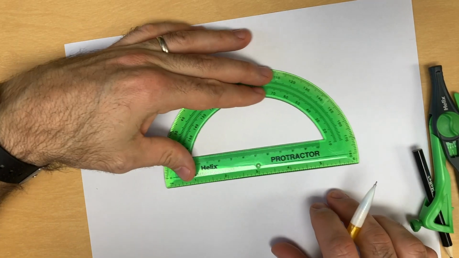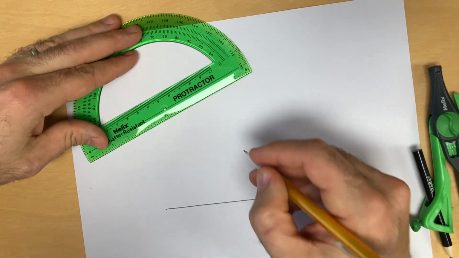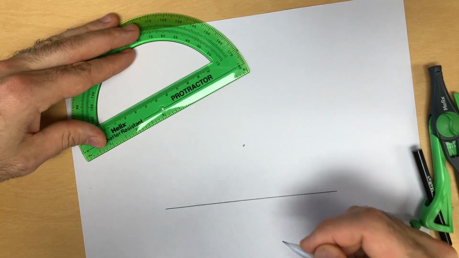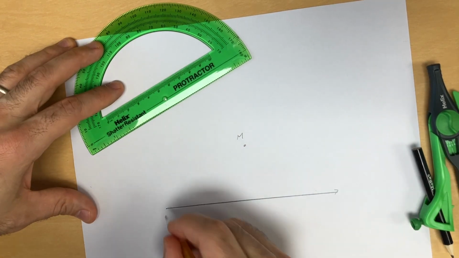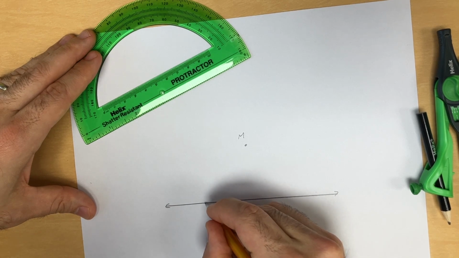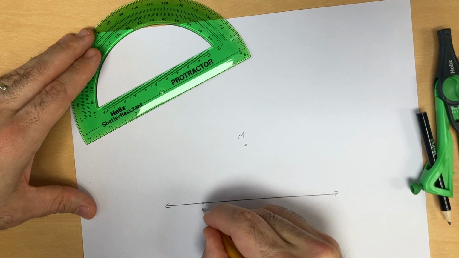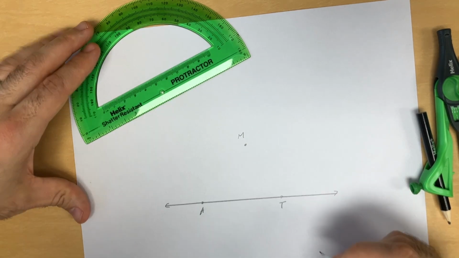To do this construction, we begin with a line and then any point that's not on that line. I'm going to label this point M. Then I have to draw any 2 points on this line. So, this point A, and this point T.